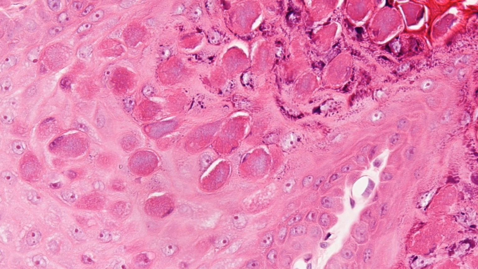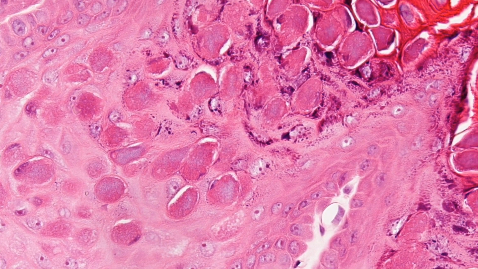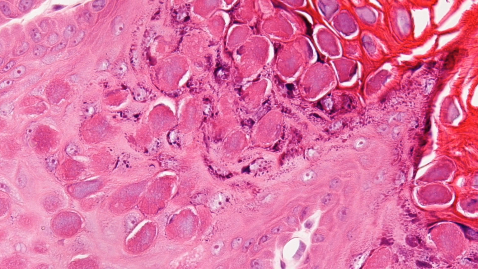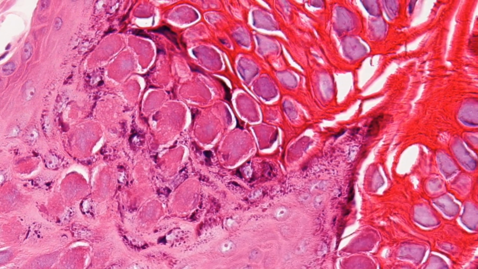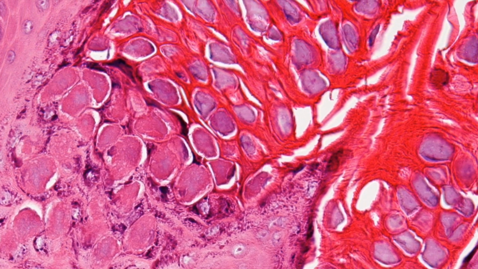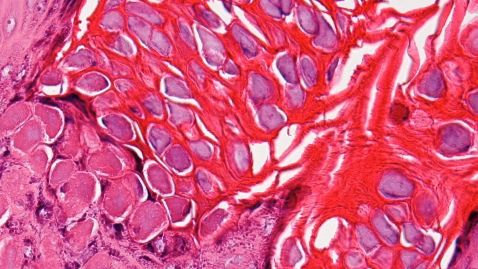At higher power you can see that the molluscum bodies are eosinophilic or pink staining at the basal aspect of the epidermis, and as they ascend through the epidermis they become basophilic or hematoxyphilic or purple staining.